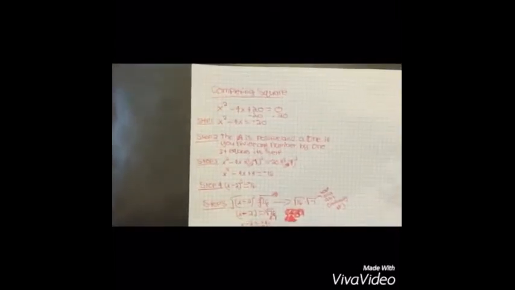In our next step, we will factor. We will take x plus or minus 1/2 the b and square it. 1/2 the b, as we know, is negative 2. So x minus negative 2, and you square it. That equals negative 16. So it'd be x minus 2 squared equals negative 16. Step 5, you will solve.